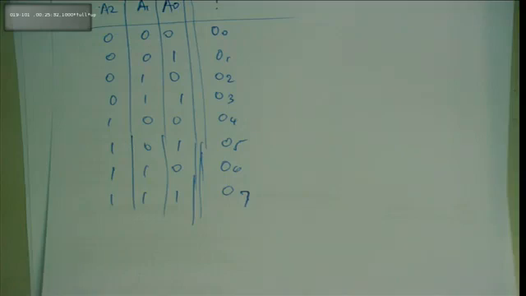Now, take a note over here. If you want to select anything from output 0 to output 3, output 0, output 1, output 2, output 3, what can you comment about the most significant bit of the input?